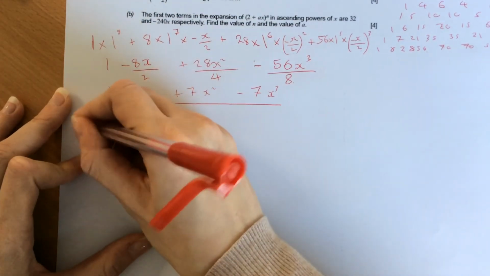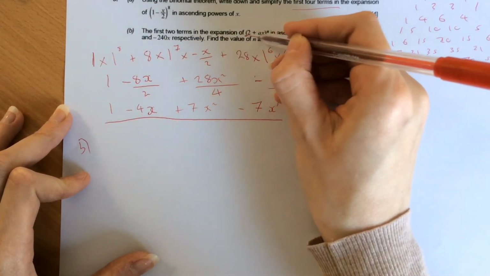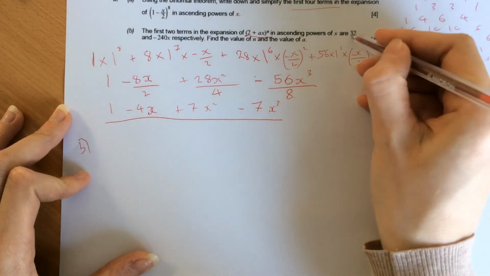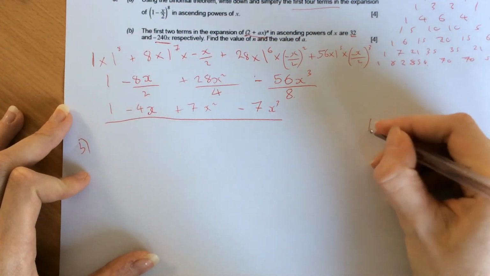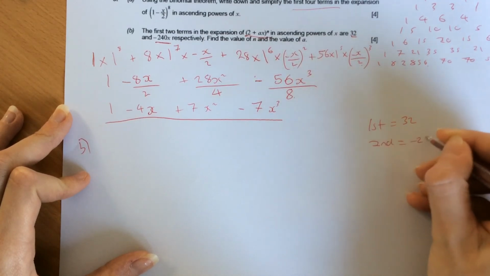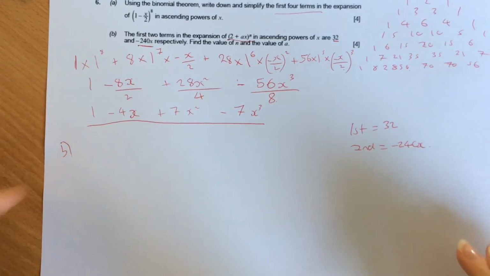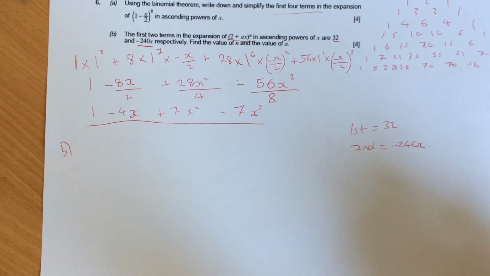Okay, part B then says, the first two terms in the expansion, a different one this time, of 2 plus ax to the n. The first term is 32 and the second term is minus 240x. Find the values of n and the value of a.